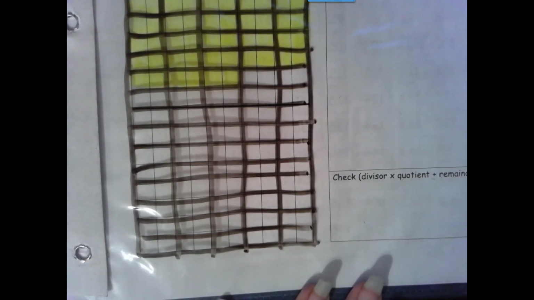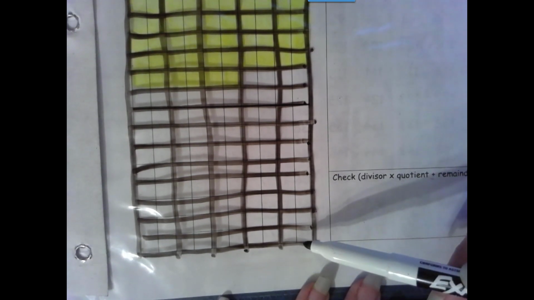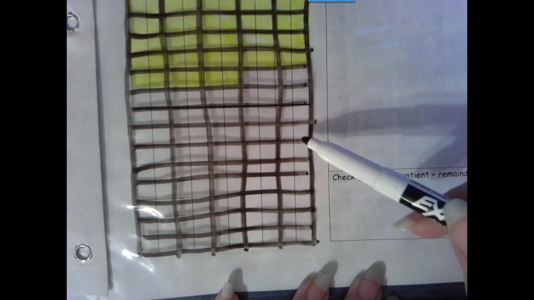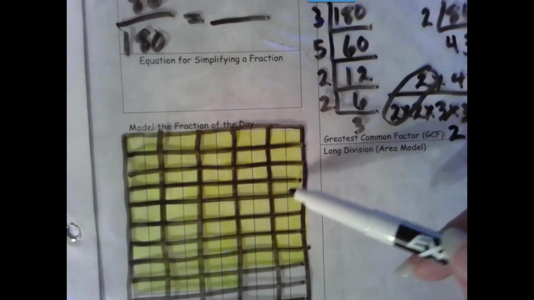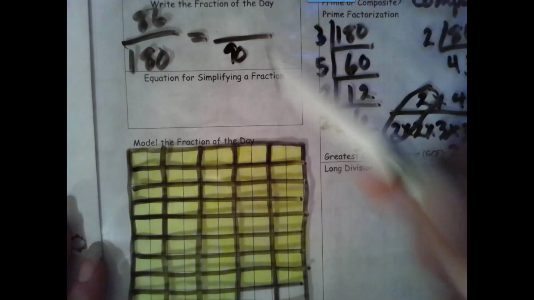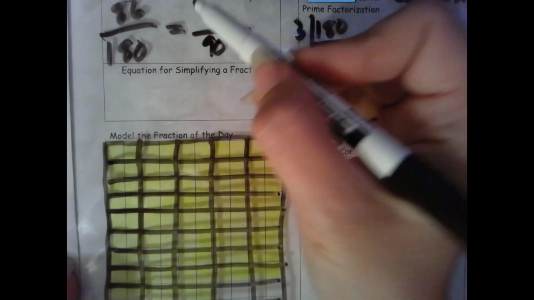Alright, the way I made my groups, I have 5 in each row. So I'm going to count by 5s to find my total groups of 2. 5, 10, 15, 20, 25, 30, 35, 40, 45, 50, 55, 60, 65, 70, 75, 80, 85, 90 total groups. And I have 5, 10, 15, 20, 25, 30, 35, 43 shaded in.